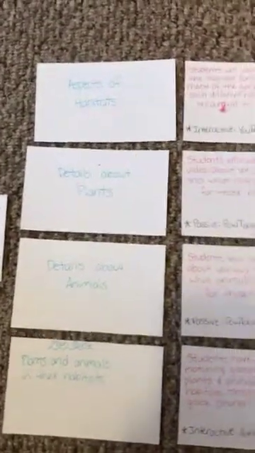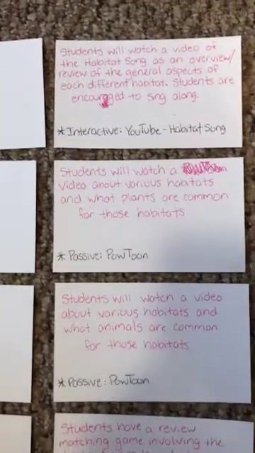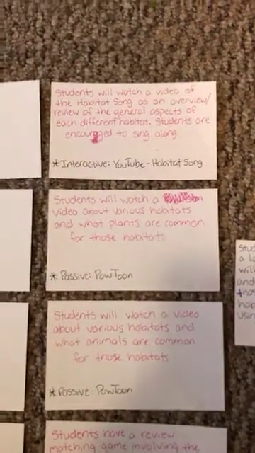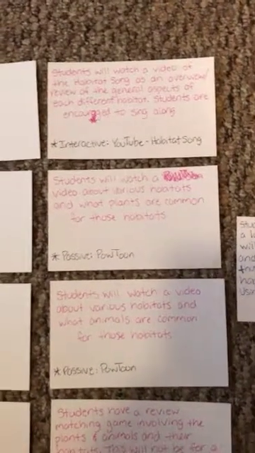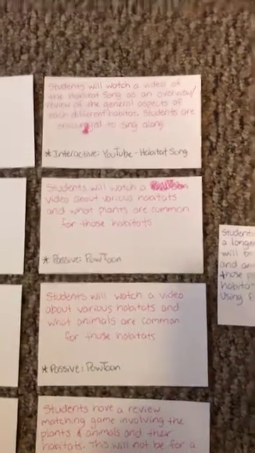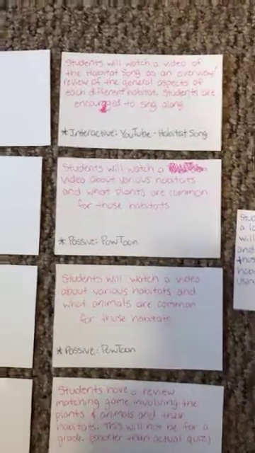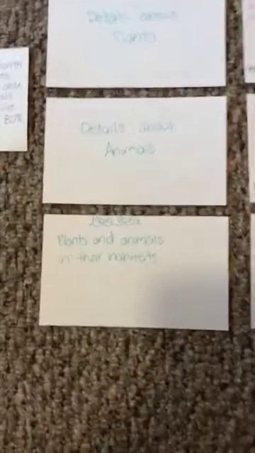Next is the details about plants. And so they're going to watch a Powtoons video about the plants and the animals. A lot of these are going to act as reviews for them, but in a different format. So it's just them being able to see this information again, but in a new way. So maybe students are more visual, or they like to watch things more than interact. It depends on their learning style, but by providing a couple different ways of learning the information throughout these objectives, hopefully they will all be able to understand the information.